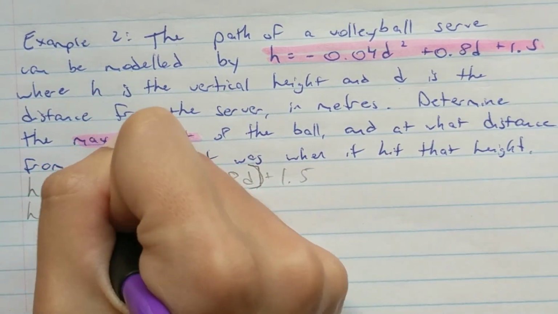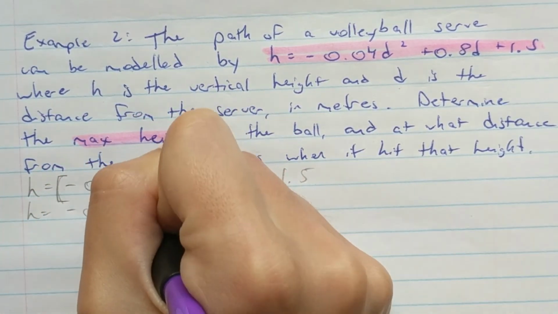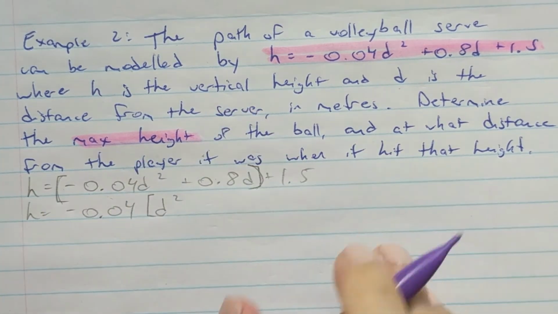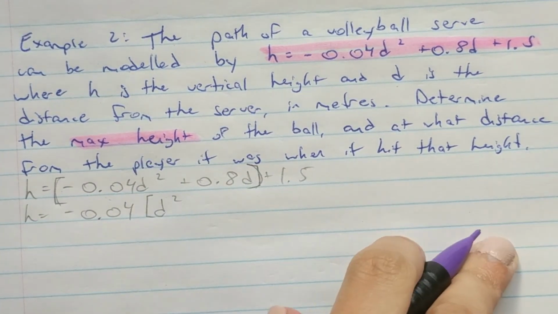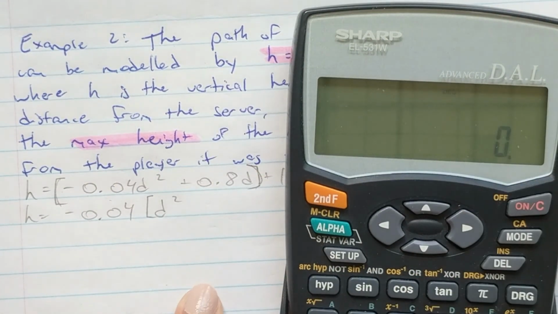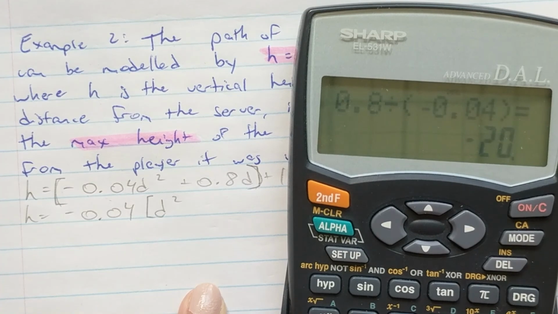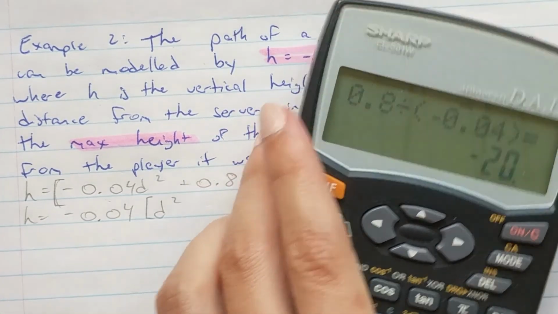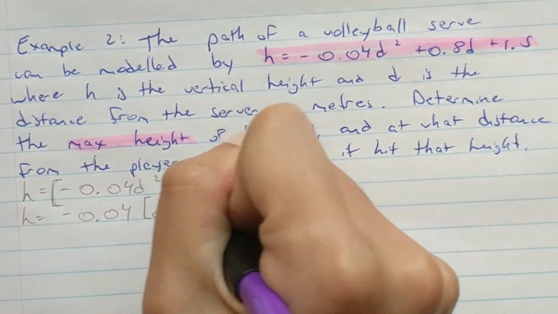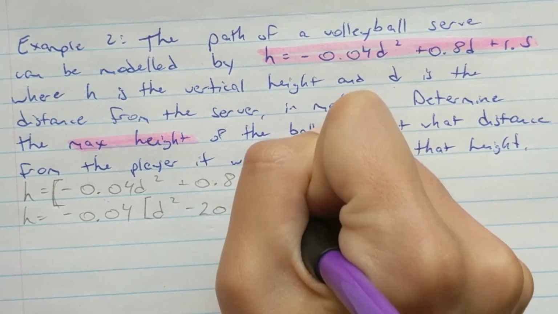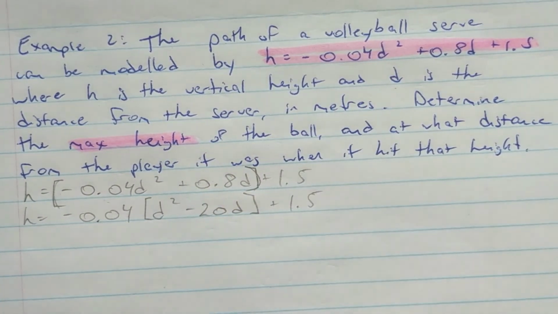So a is negative 0.04, leaving me with d squared. And then you can use your calculator for this one because we are working with decimals. 0.8 divided by negative 0.04 is negative 20. So this will be minus 20d plus 1.5.